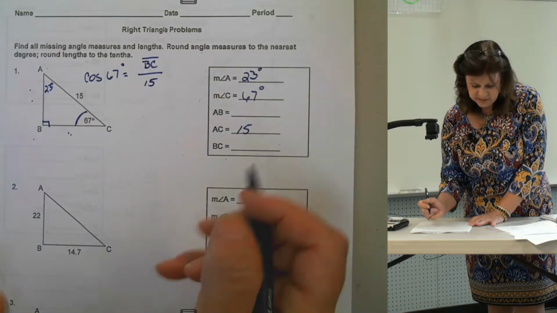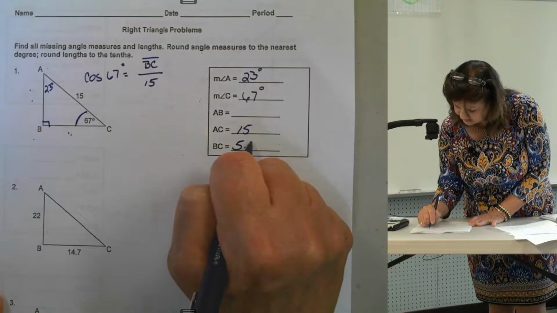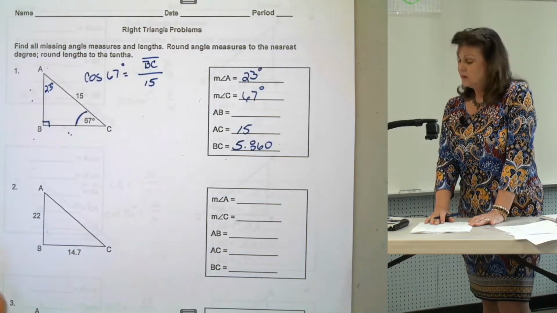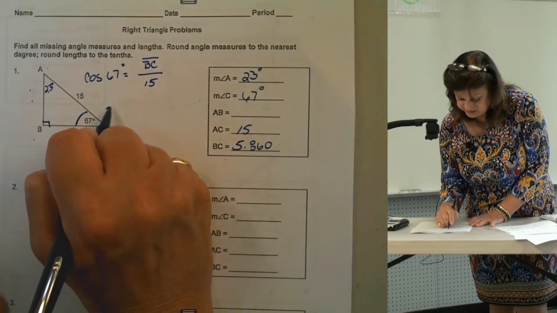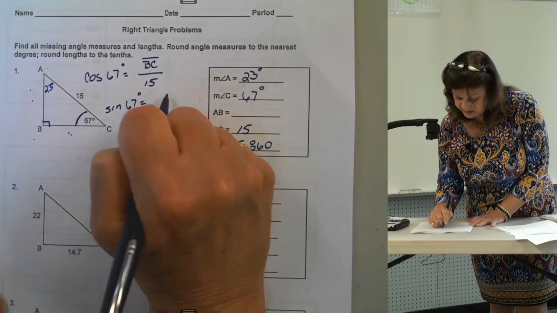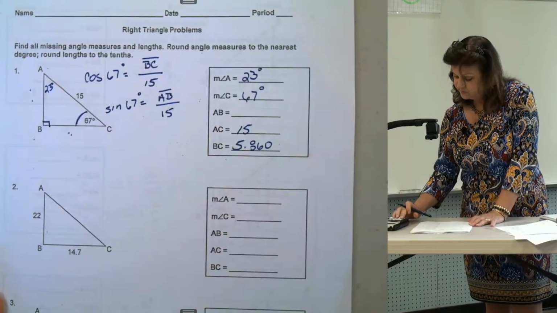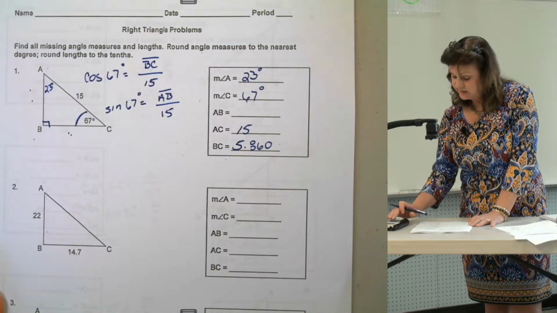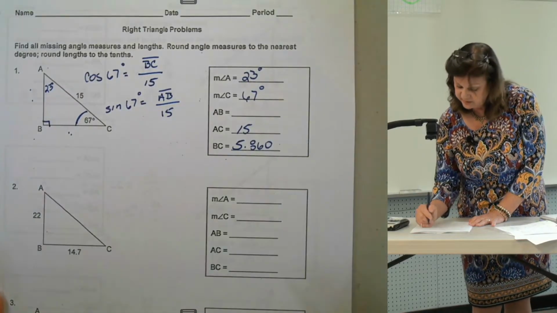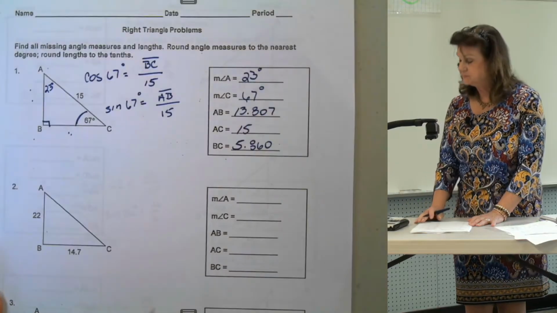So you should have a length of, for BC, 5.860. And if you had chosen instead to look for the opposite, you would have used sine, and that would be AB over 15. So 15 sine 67 gives you a length of 13.807.